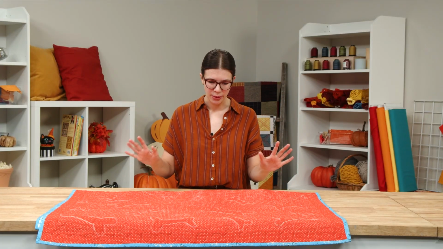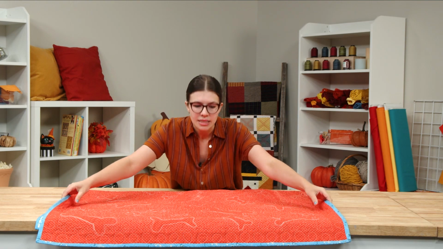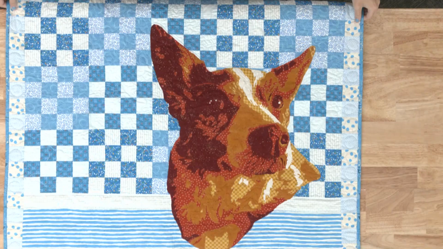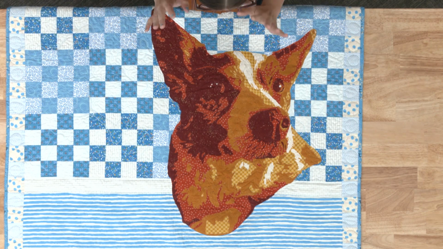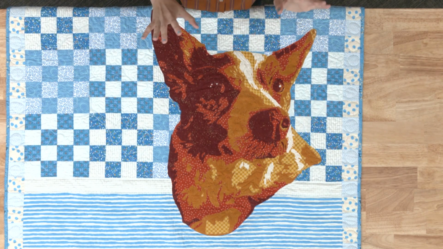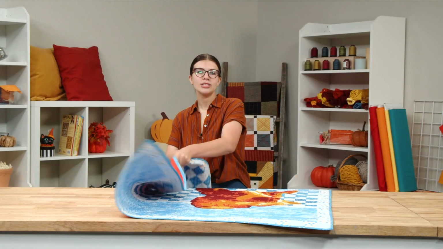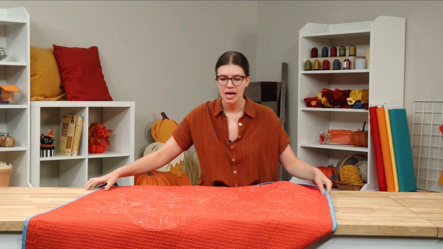I have finished quilting everything, and I put on the binding, and I'm so excited to show you the finished product. Are you ready? Da, da, da, da. Here is Lily, and I absolutely love how she turned out. I'm gonna just flip it to the back really fast.